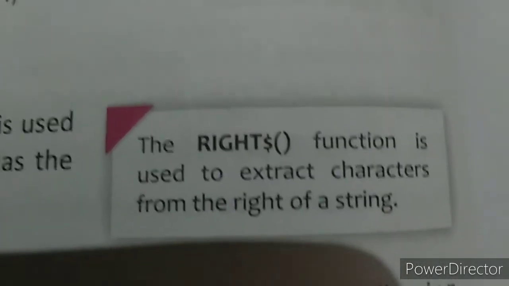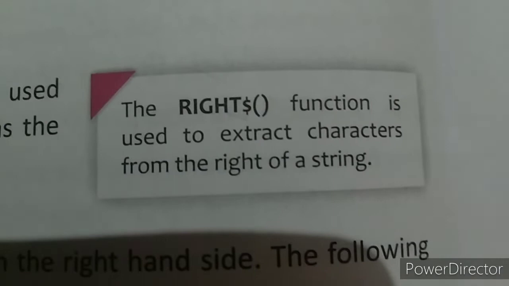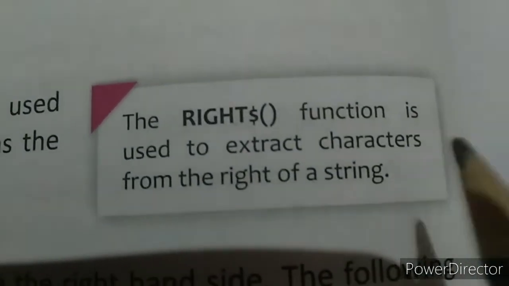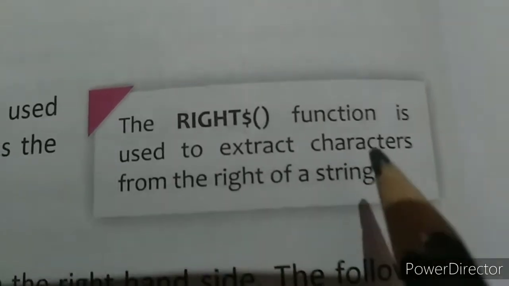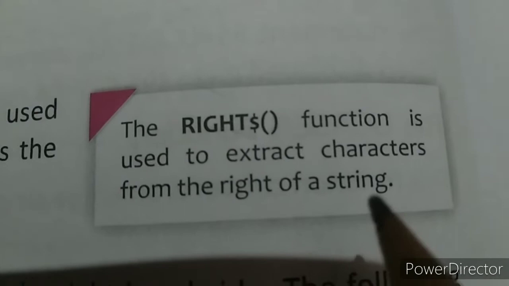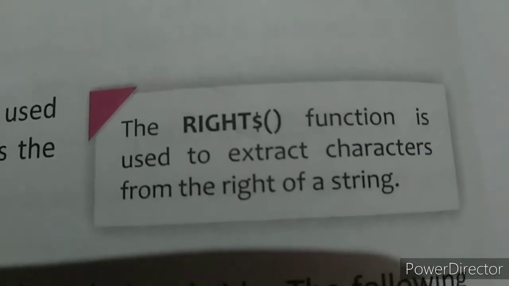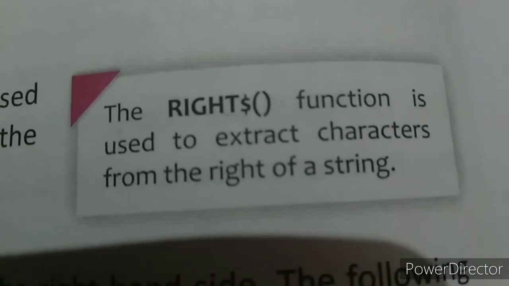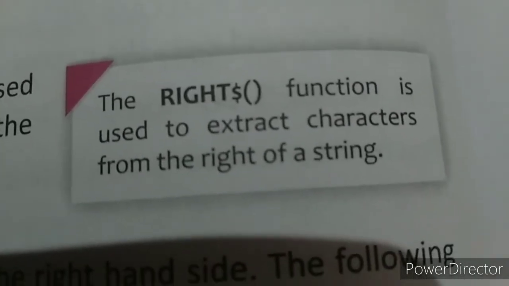There are two functions which can extract the desired number of characters: using the left function you can extract from the left, and using the right function you can extract from the right of a string.